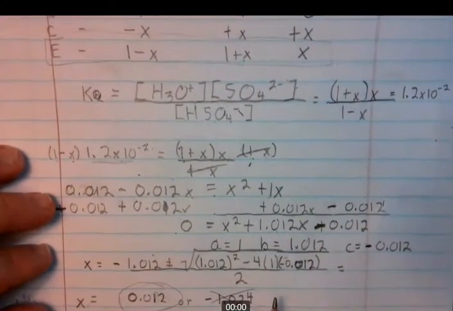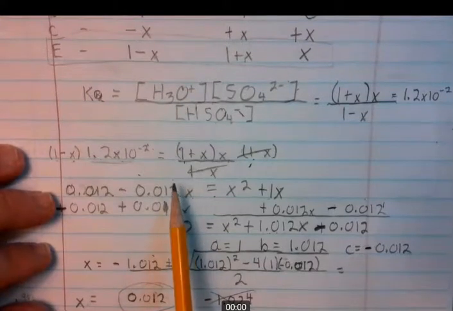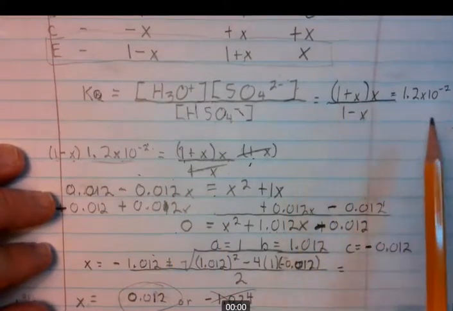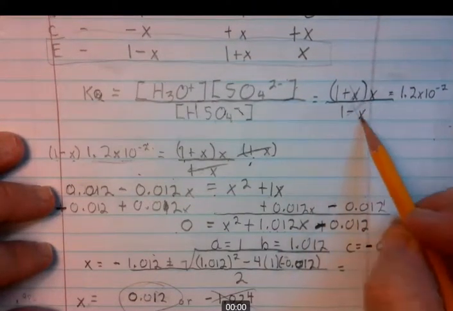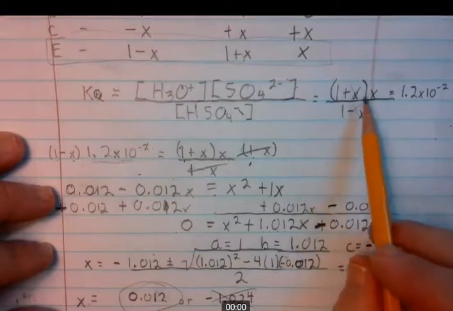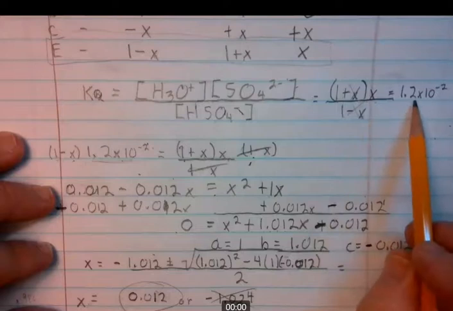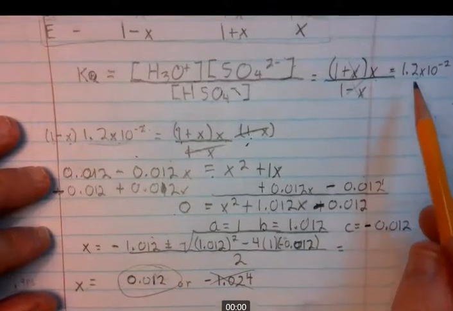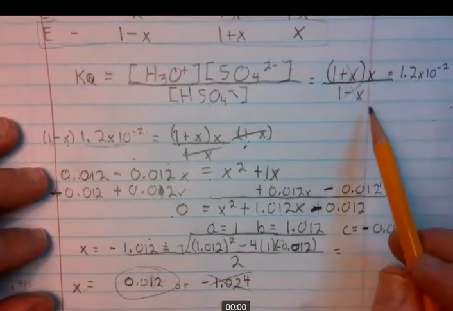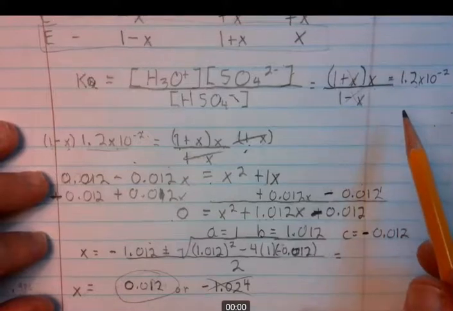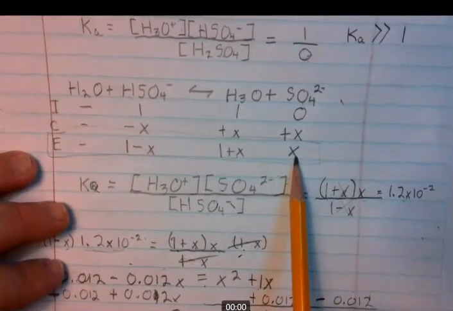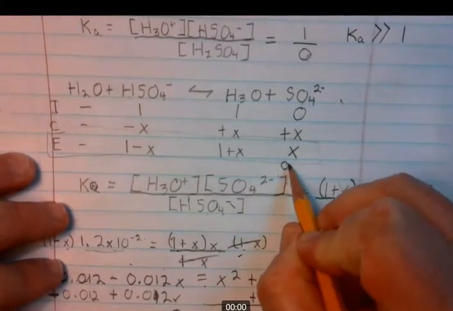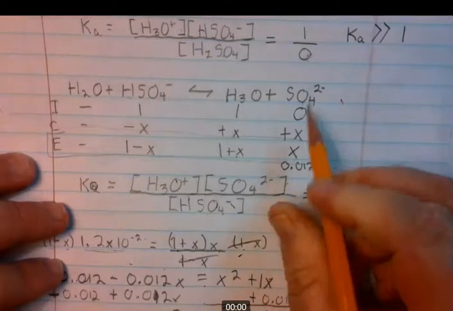Now, if you go back up here and look at the equation we originally had right here, if we had used the small variable approximation and gotten rid of this x because we assumed it's small, you would have simply had on this side 1 times x over 1, which is x, equals that exact same number, 0.012. So either way, whether we use the quadratic or the small approximation, it would have given us the same answer. So that is the concentration then of the SO4. It's right there, so this is what X equals, 0.012. So that's the concentration here.